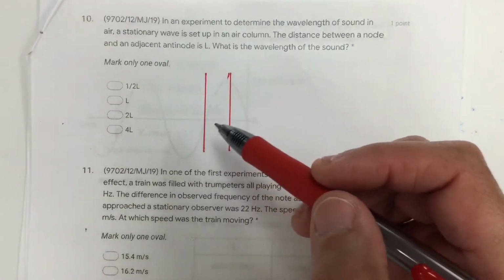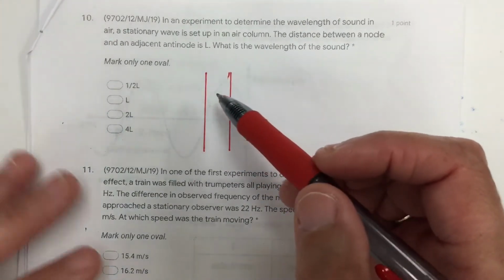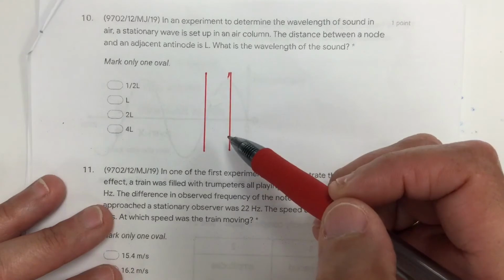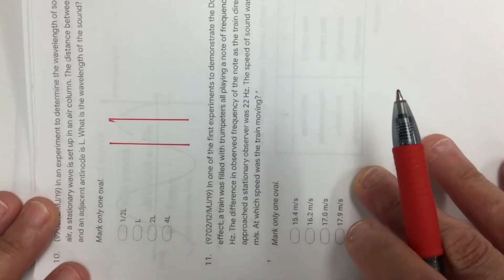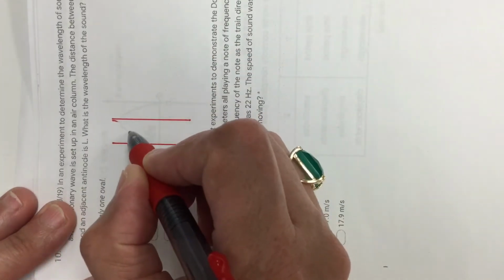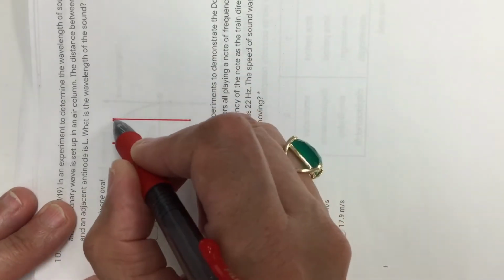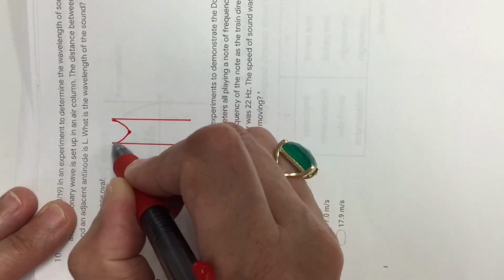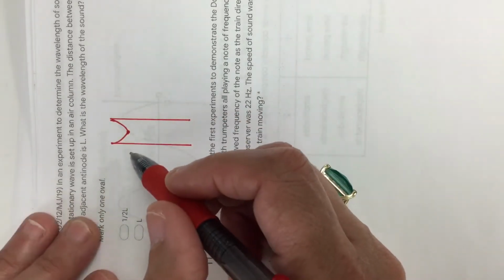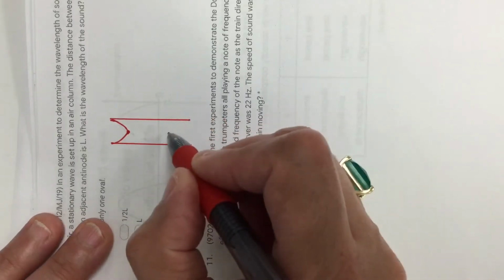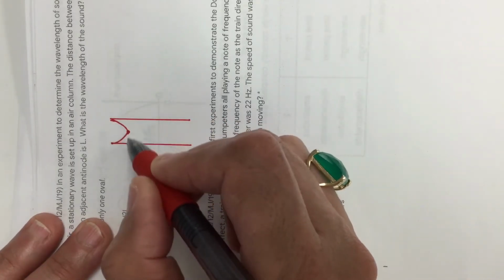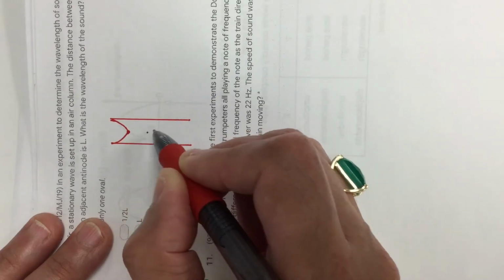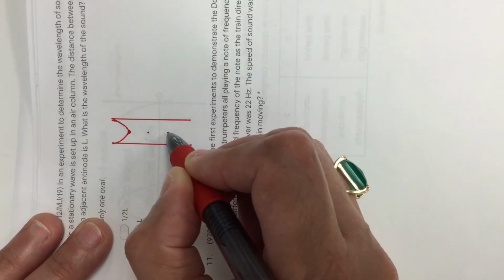So let's sketch a diagram to understand this. So this is our air column. Let's flip it like this to make it easy to draw. Let's assume that in this opening we have an antinode, which is 1/4 of a wavelength. And if it is 1/4, this distance here will be another 1/4, and the distance another one.